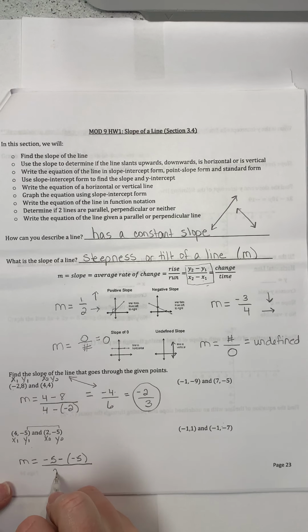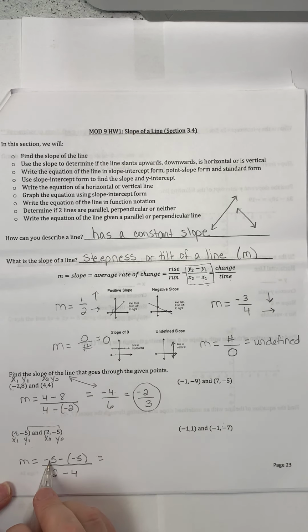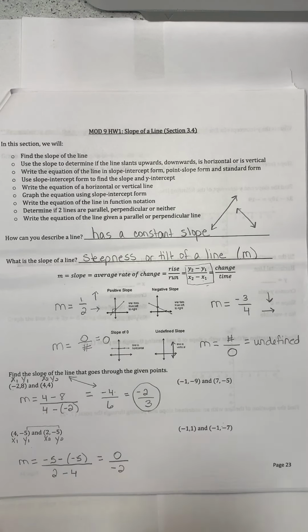Okay, then I have x2 minus x1. A negative 5 minus a negative 5 is going to be a negative 5 plus 5, which is 0. 2 minus 4 is a negative 2. 0 divided by negative 2 is a slope of 0. Any slope of 0 is a flat horizontal line. So that's what we're looking at there.